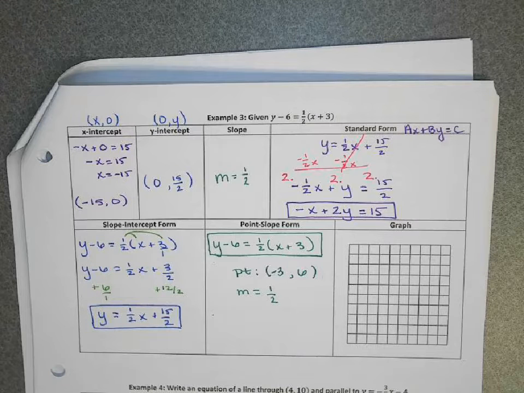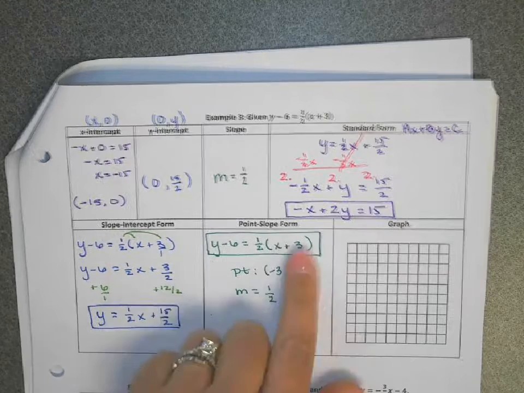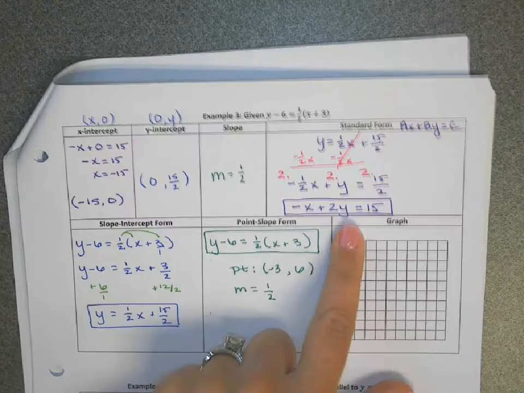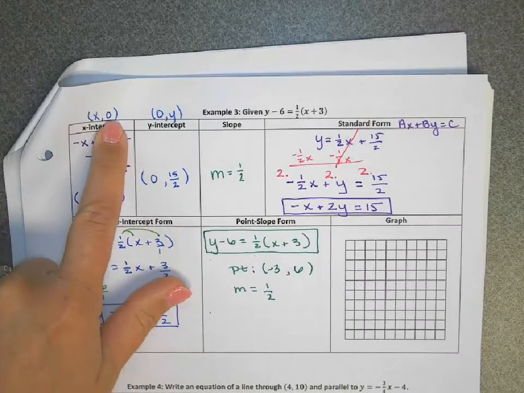Are we okay with how I did that? Go ahead. How did you get 0? Well, because 2 times 0 is 0. I plugged in 0 for y, right? Your y value has to be 0.